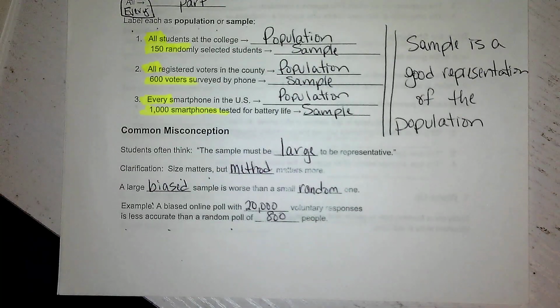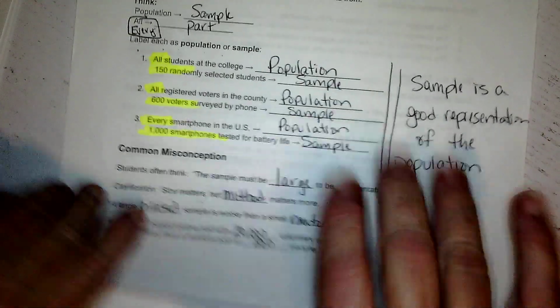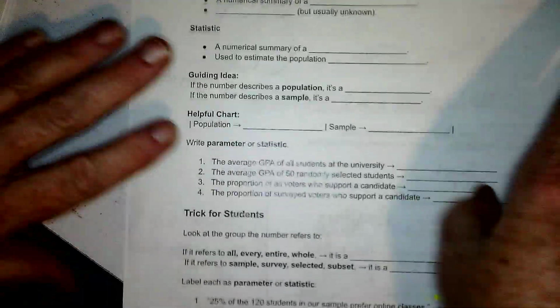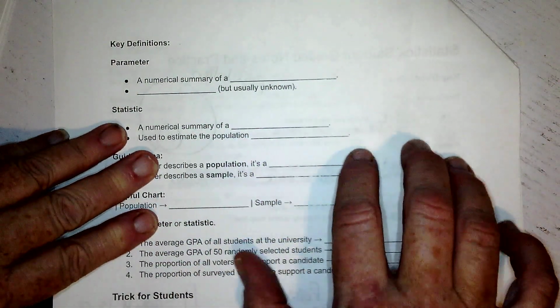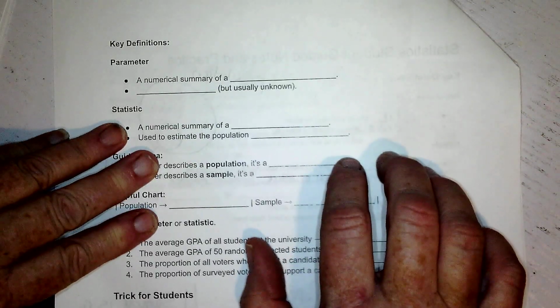So the majority of the online polls, unless they just have nothing better to do with their time, is usually going to be done by women. All right. You want your sample to be a good representation of your population. And so you want everyone in the population to have the same chance of being in the sample.